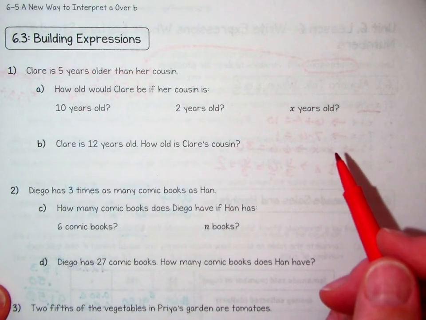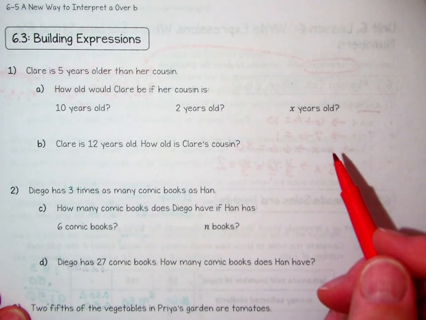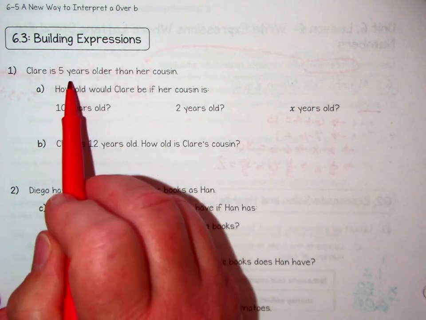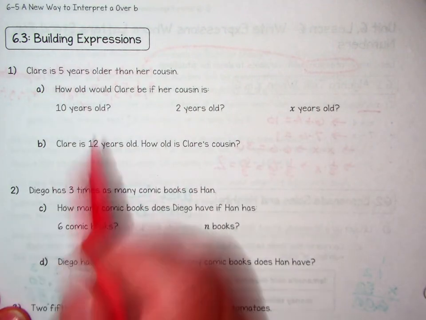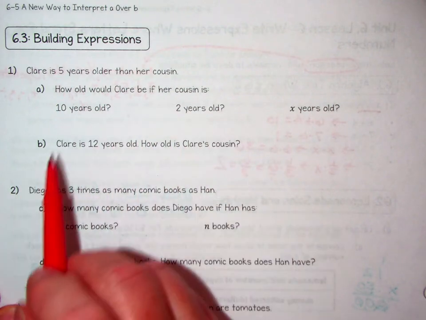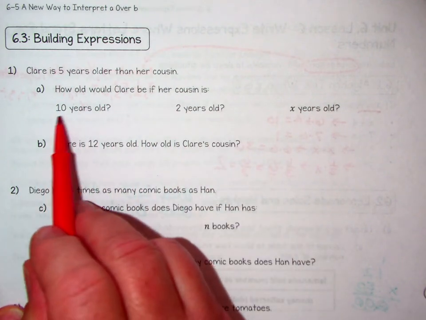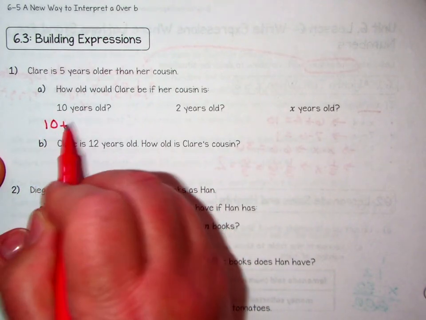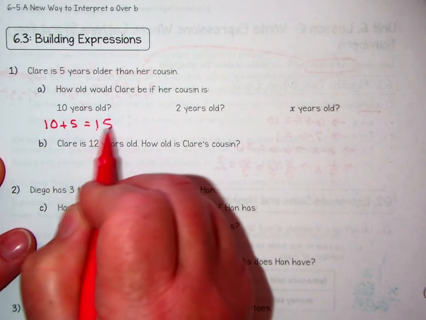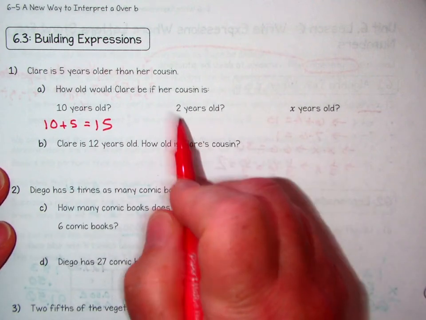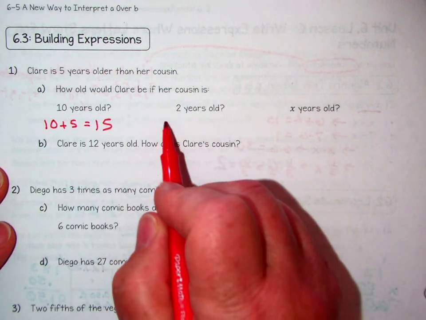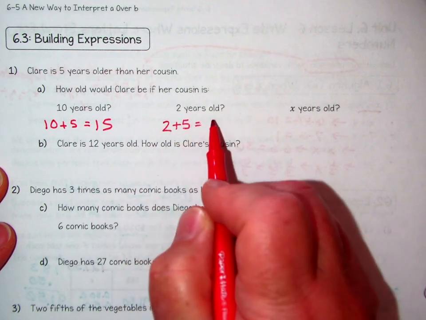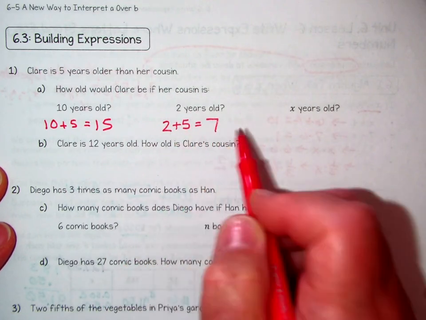Number 1, Claire is 5 years older than her cousin. So Claire's age is going to be her cousin's age plus 5. How old would Claire be if her cousin is 10 years old? So Claire's 5 years older. She's going to be 10 plus 5, or 15. If her cousin's 2 years old, and Claire is 5 years older than her cousin, it's going to be 2 plus 5, or 7.